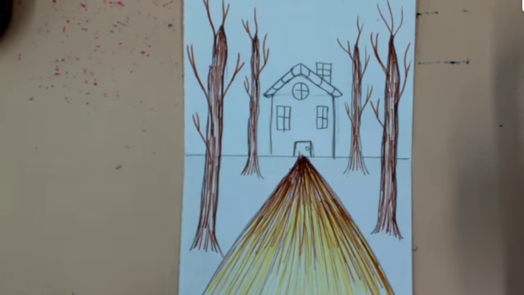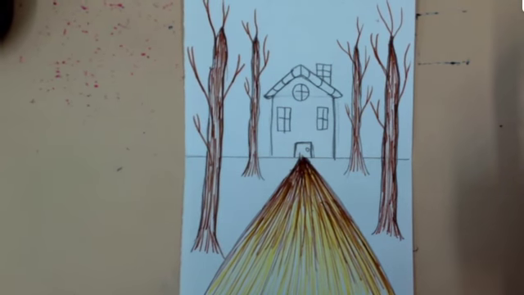So now what I need to do is make this look like it's fall time. And to do that, I'm going to use more fall colors. So that means I'm going to be using some red, yellow, and orange for leaves.